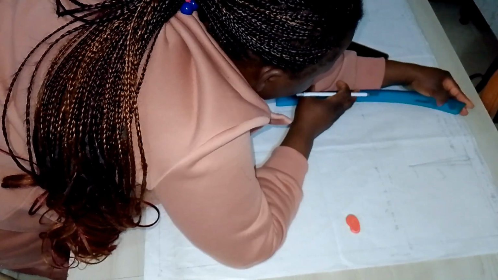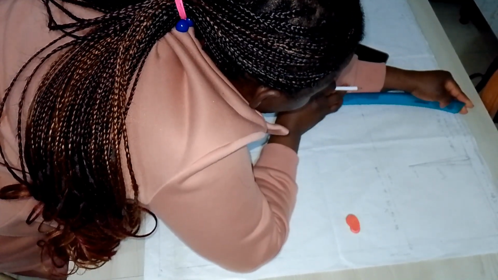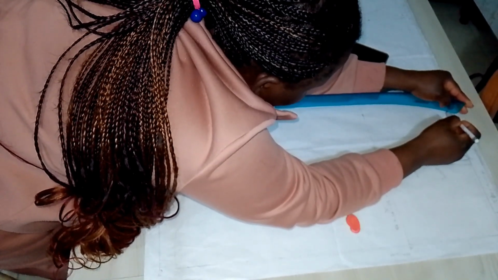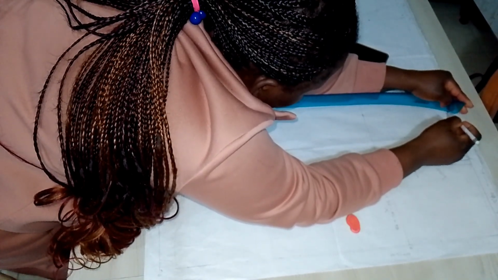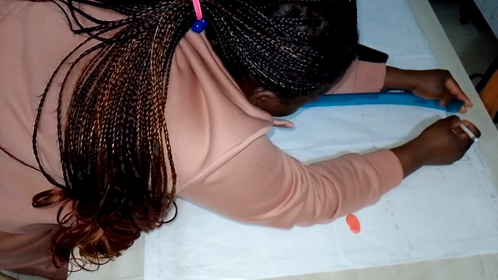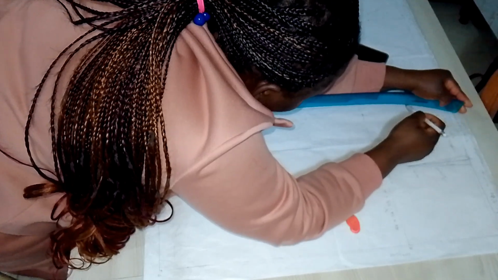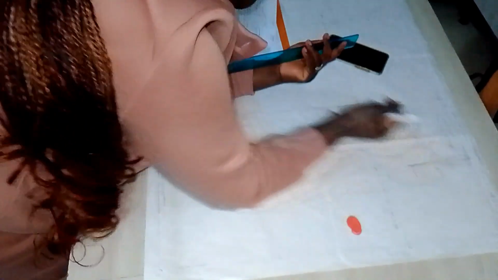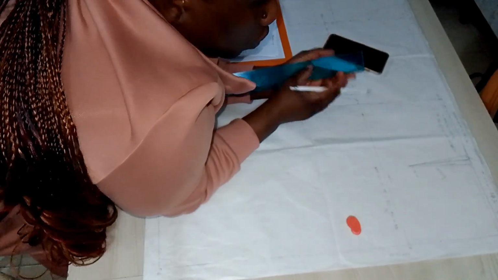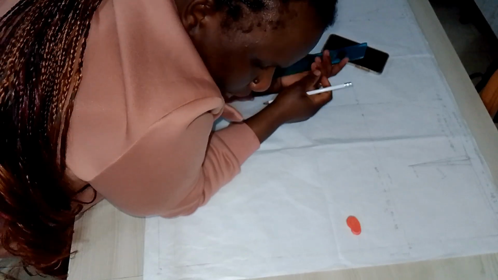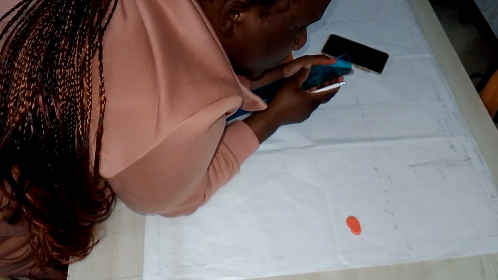What is a curve? Remember to put it down and you have some little curve. That's your waist. Not too big, it's not up to 1 centimeter difference. You bring it to your line. Okay, this is what we have. One side of our skirt is done, it's ready.